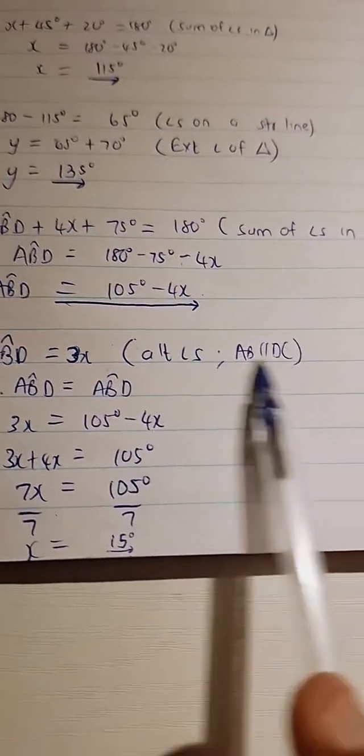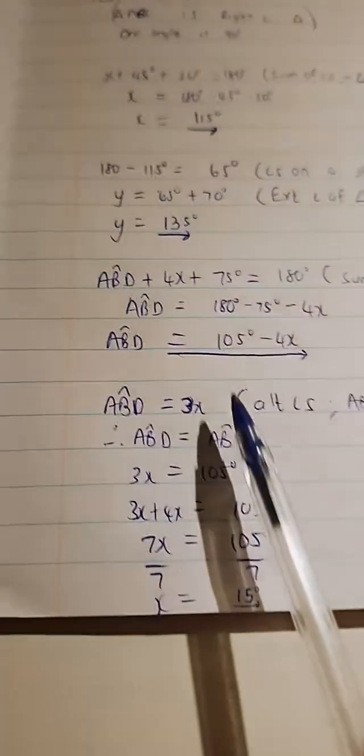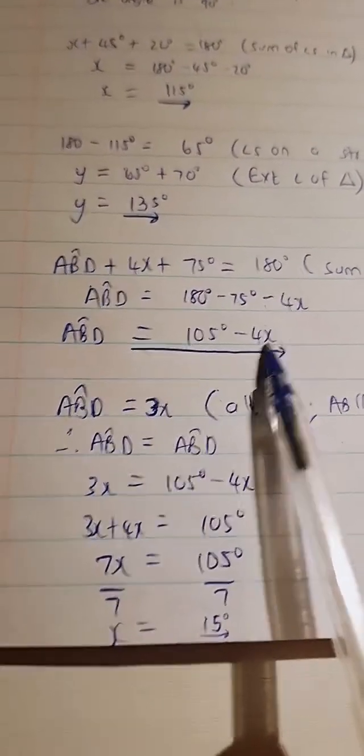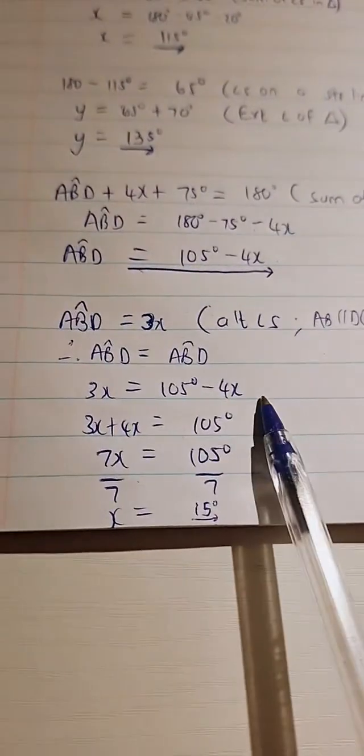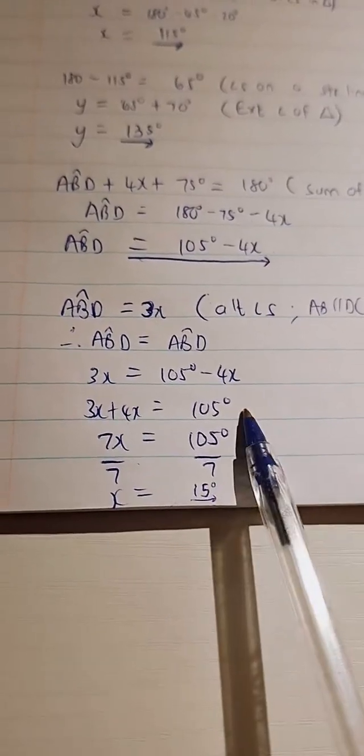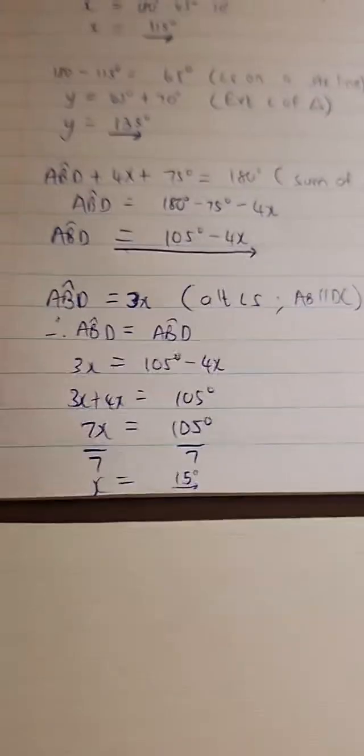Why could we say AB is parallel to DC? Because we are told that the quadrilateral ABCD is a parallelogram, so these lines are parallel, as these are too. Look, alternating: 3x and 3x. We equated 105 minus 4x with 3x because those are equal angles, solved for x, and got x is 15 degrees.